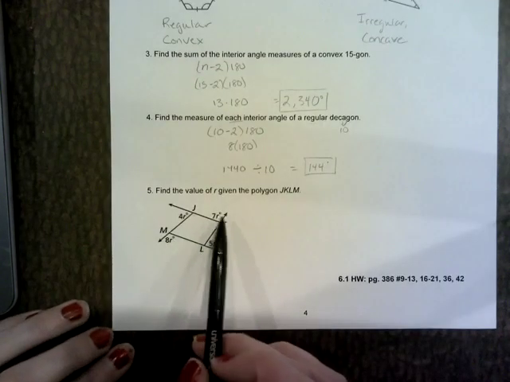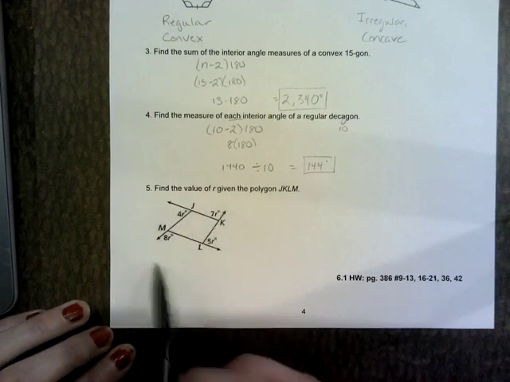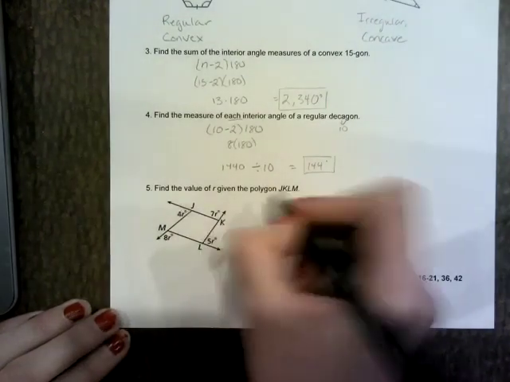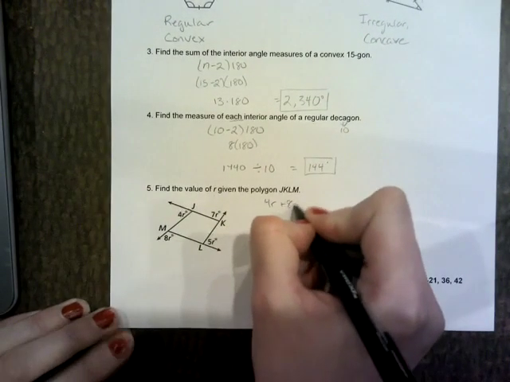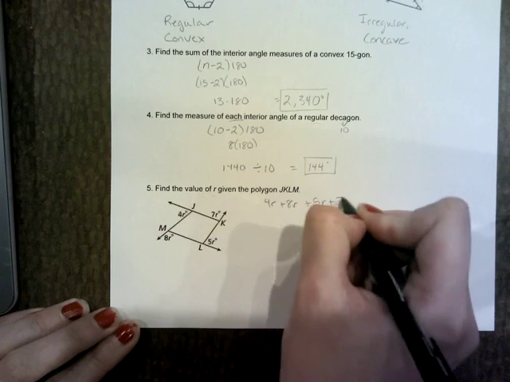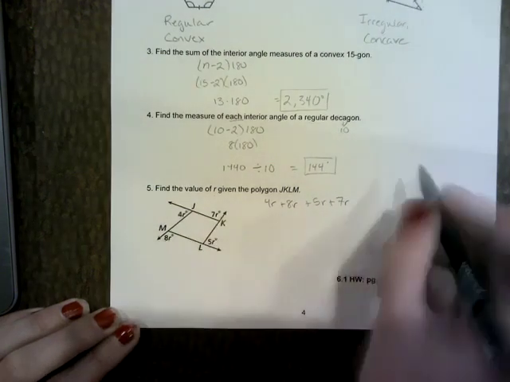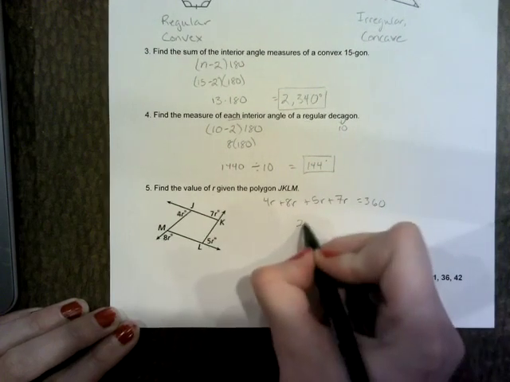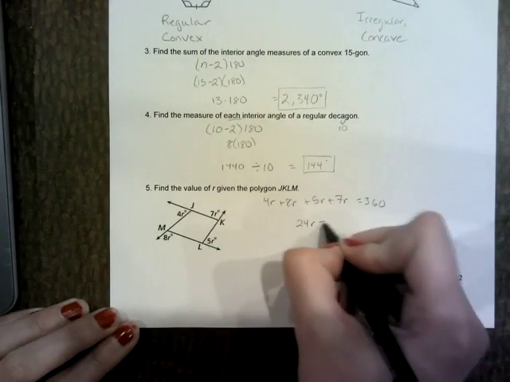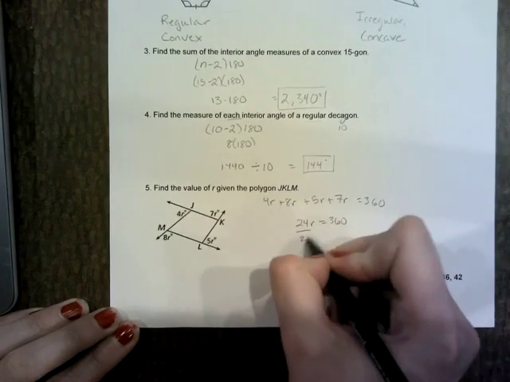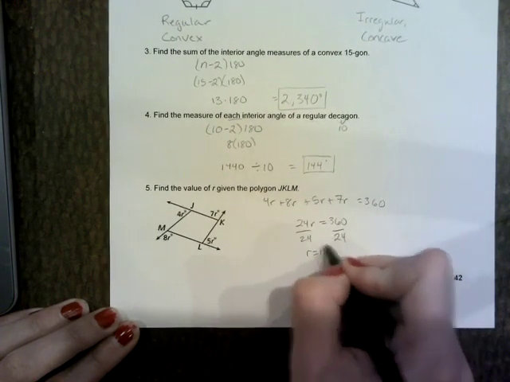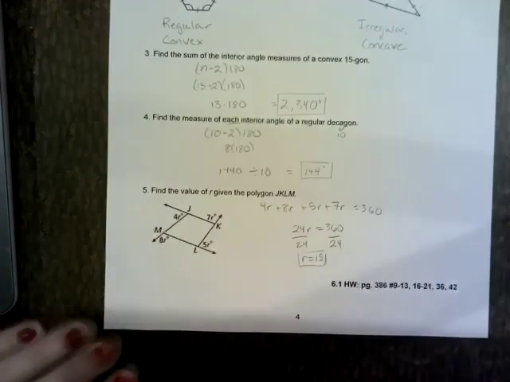Okay, this last example is dealing with the exterior angles, where I know all of the exterior angles have to add up to 360. So I'm going to set up an equation to find r. So I'm going to set up 4r plus 8r plus 5r plus 7r. So I'm adding all 4 of those exterior angles and setting it equal to 360. If I combine those like terms, I get 24r total, and then just divide both sides by 24 to get r to equal 15. All right, that's all the examples for 6.1.